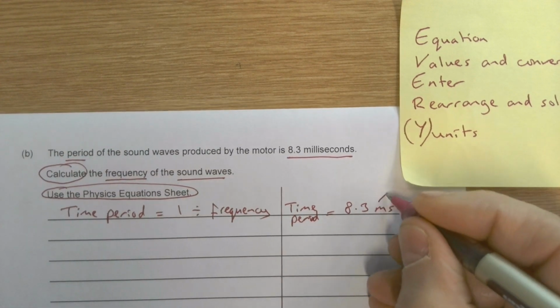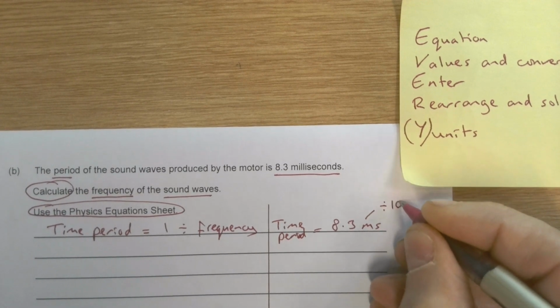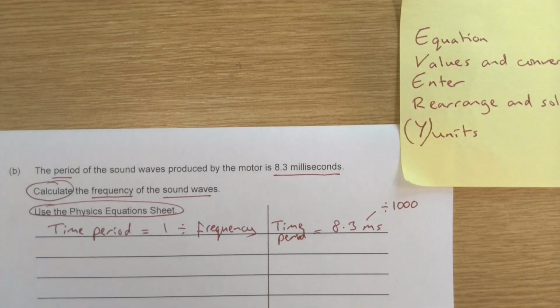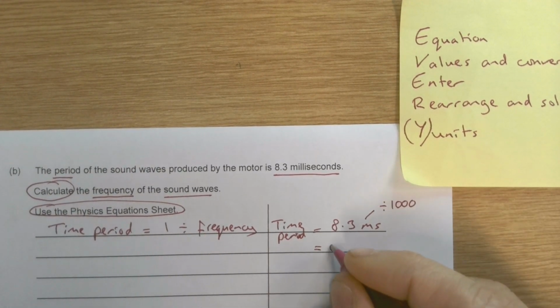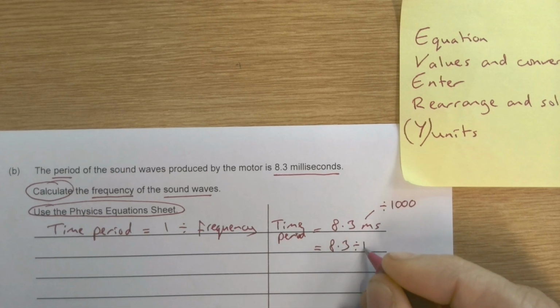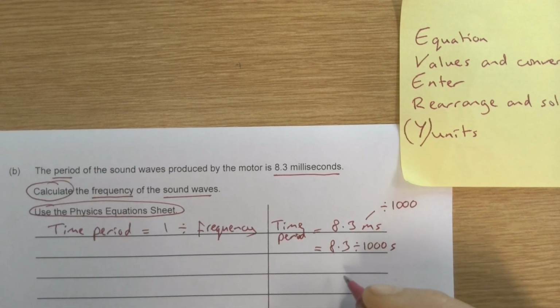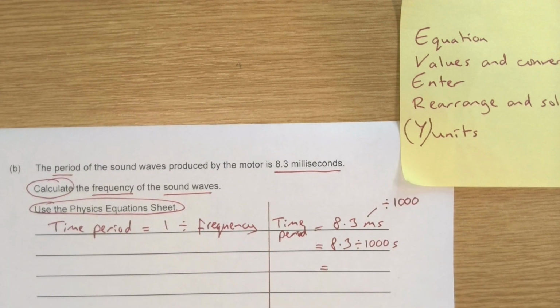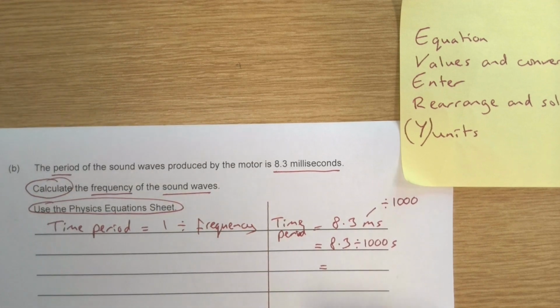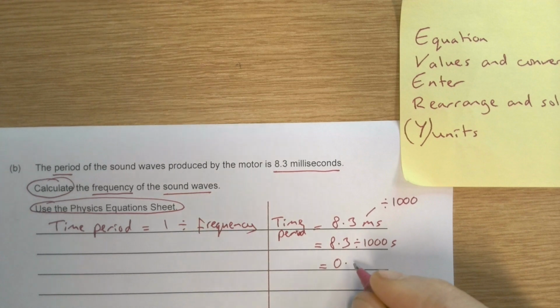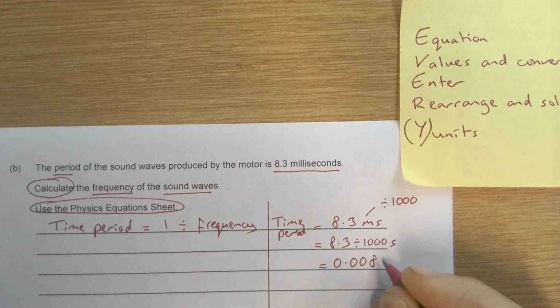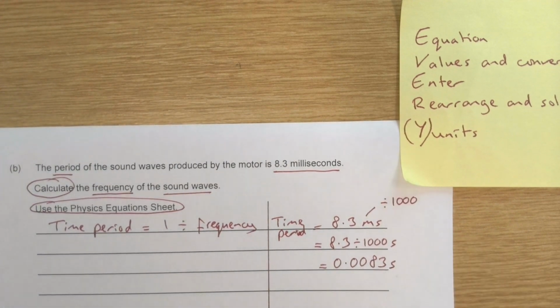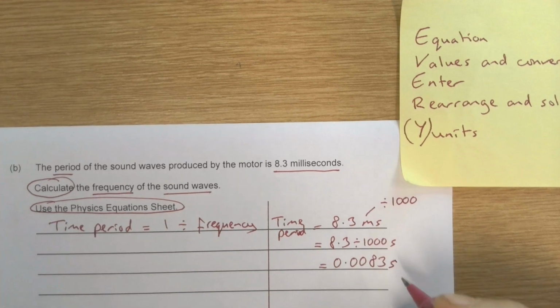Milli means divide by 1,000. So 8.3 divided by 1,000 equals 0.0083 seconds. That would be worth 1 mark right there.